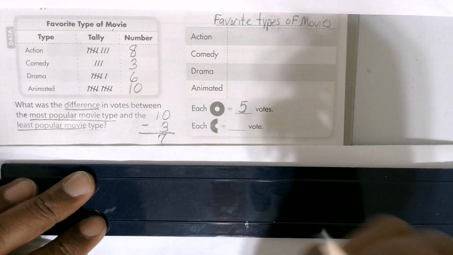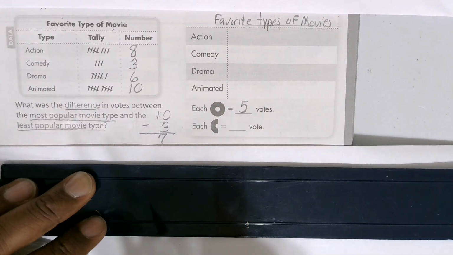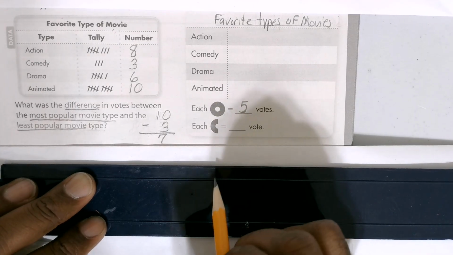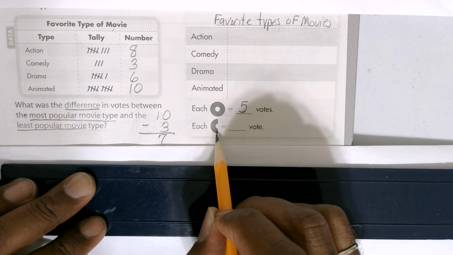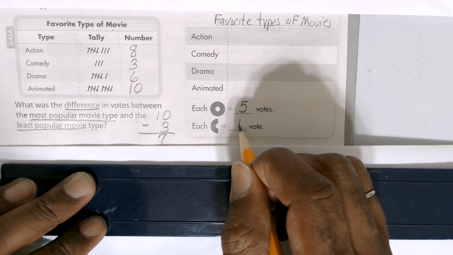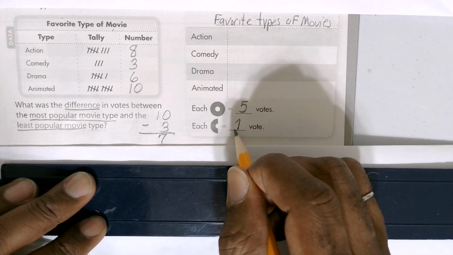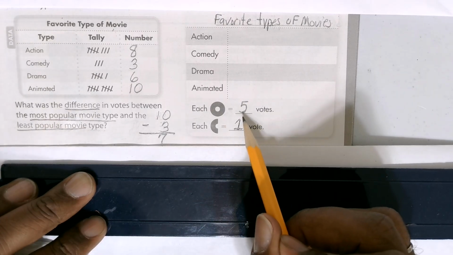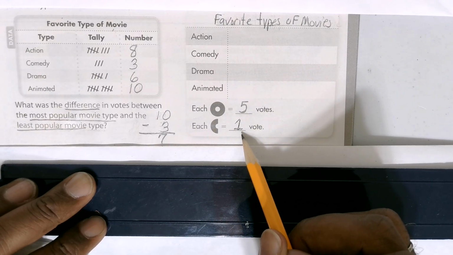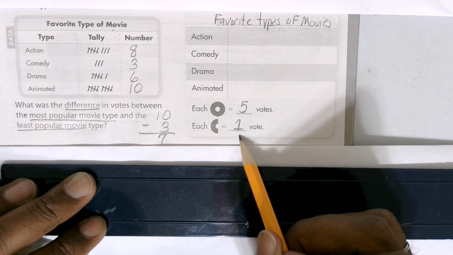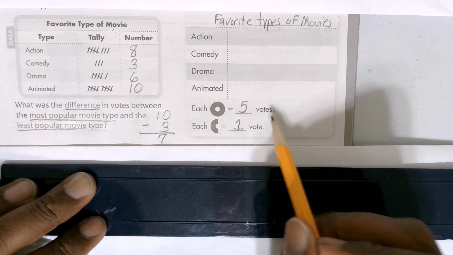So when we're doing this, we have to take our time to make sure we have the right number, okay? And let's say each half circle represents 1 vote. All right, let's put 1 over here. Equals 1 vote. So once again, the whole circle means 5 votes. Half circle means 1 vote.